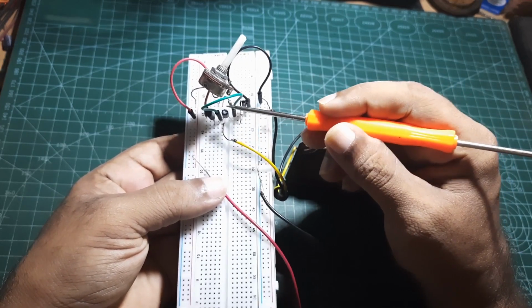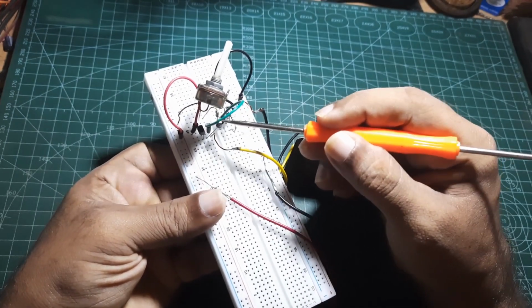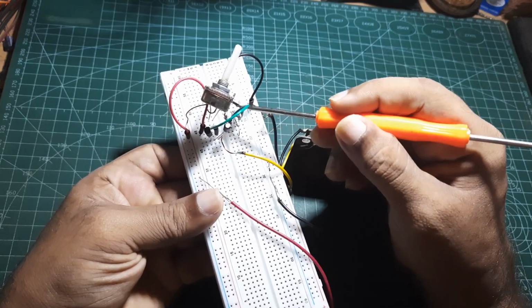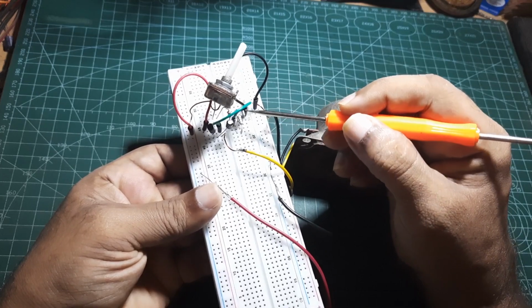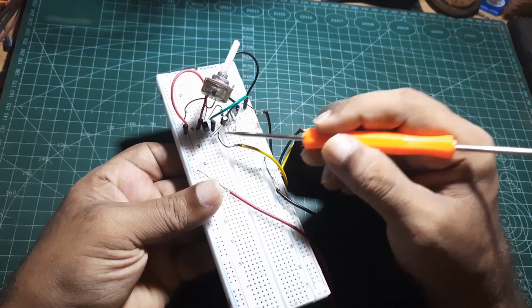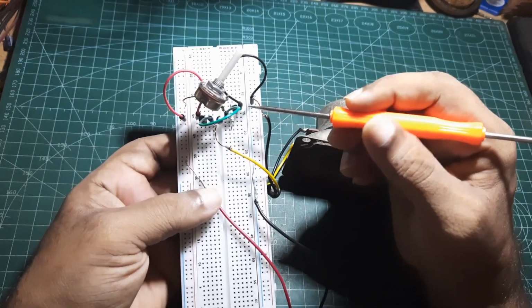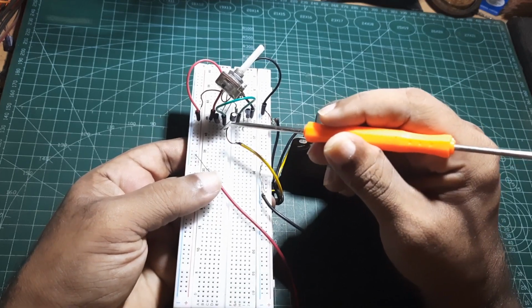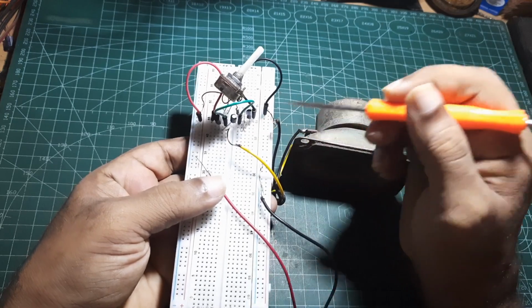One resistor and one capacitor here. This is the looping capacitor. This is the resistor, which has a series connection. It connects the base of one of the transistors to the collector of the second transistor. So that way the output is coupled to the input of the transistor amplifier stage.